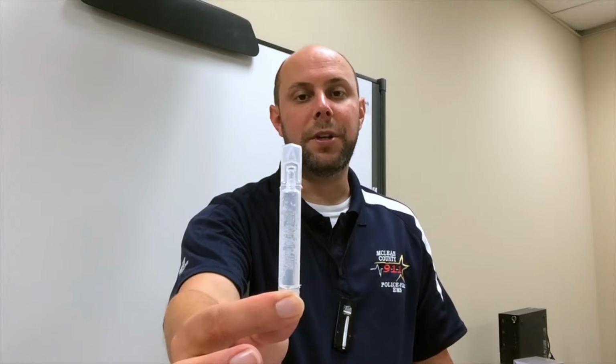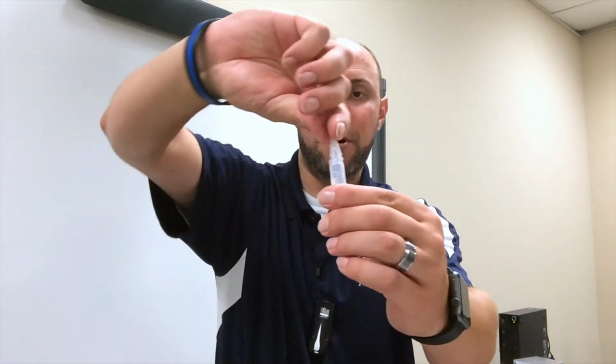And all we're going to do to administer it is twist the cap off. Okay, you can discard the cap, and then you're going to inject this, turn it upside down, and squeeze the vial into the reservoir for the nebulizer.